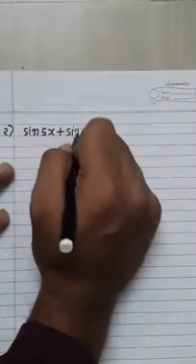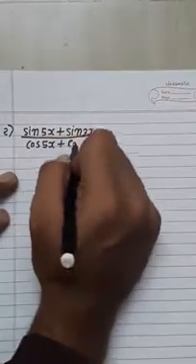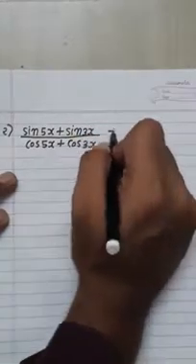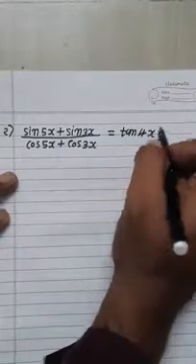(sin 5x plus sin 3x) upon (cos 5x plus cos 3x) is equal to, prove that tan 4x.